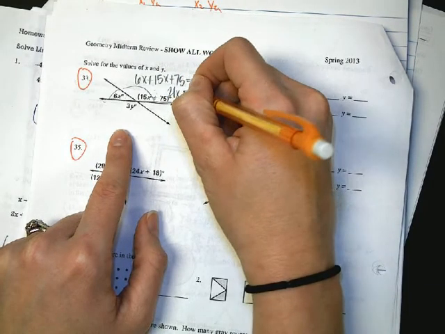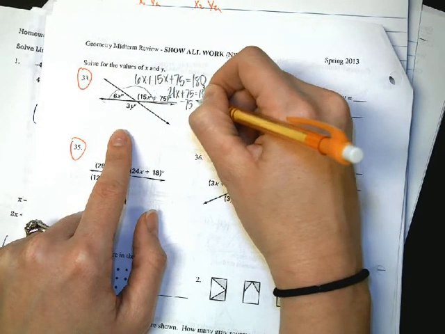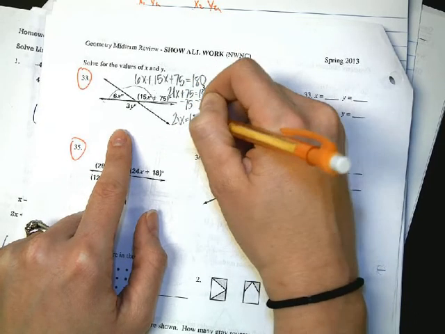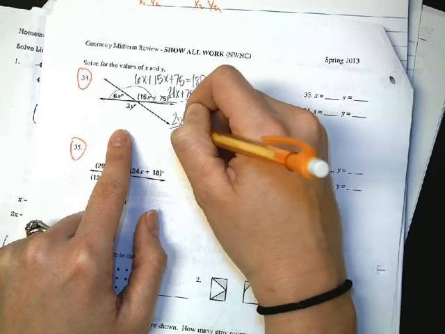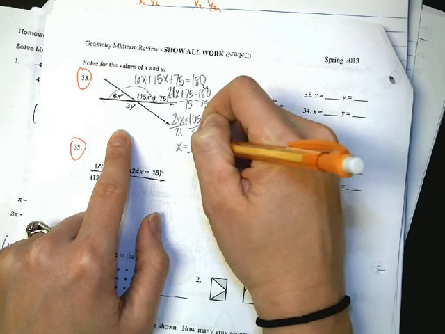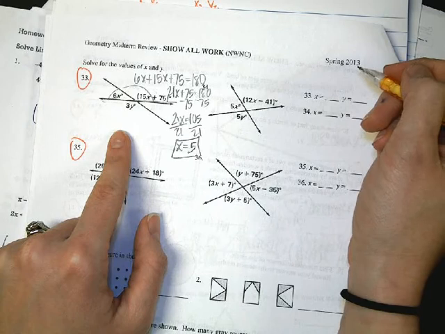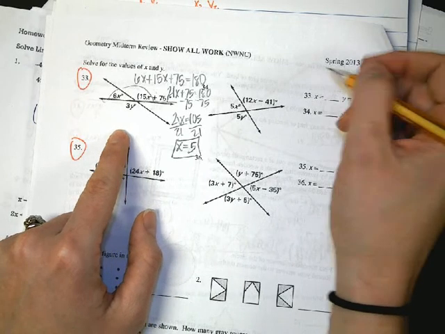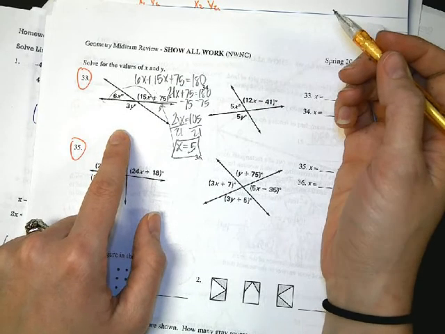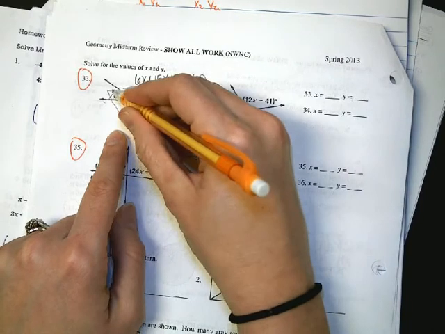You can do one of two things. You can take x and plug it back into here and solve for that angle and set that equal to y because those are vertical. Or you can take that x and plug it into here and say that this angle, 6x, plus that angle, 3y, has to equal 180. It's up to you. I'm going to use this one right here because I know that this makes a 30-degree angle. 6 times 5 is 30. So I'm going to take that 30 degrees plus whatever 3y is, and I know they have to add to equal 180 because those two are a straight line.